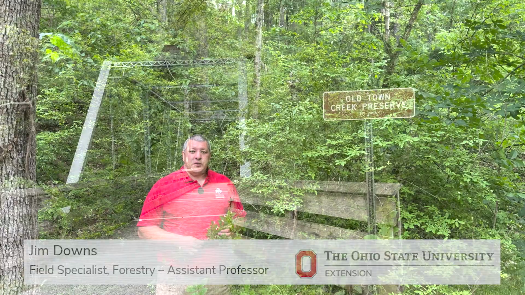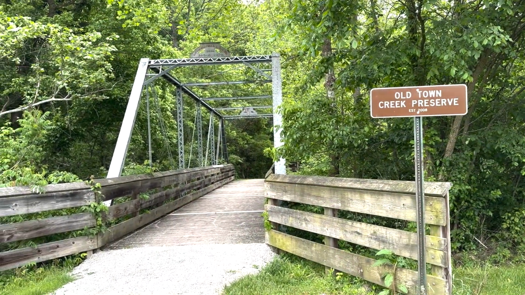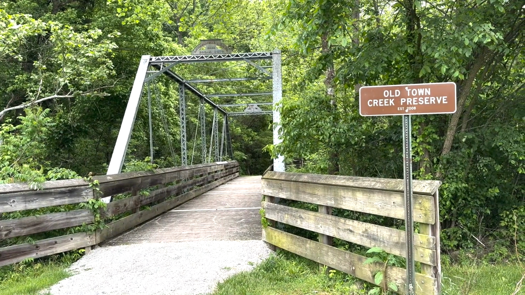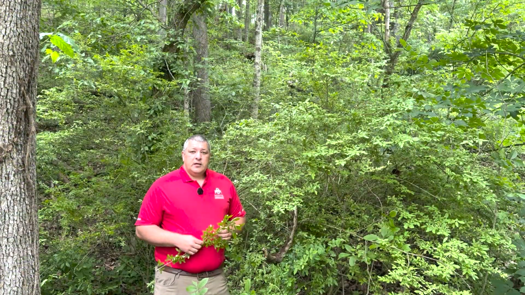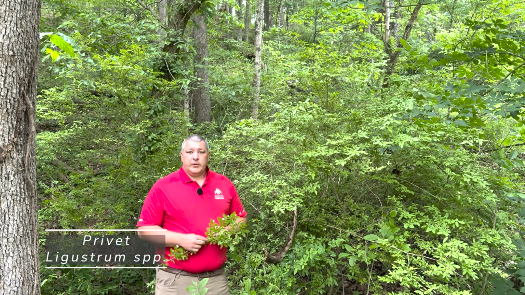Today I am at the Old Town Creek Preserve, which is a city park in Logan, Ohio. It's actually attached to the Hocking County Fairgrounds and is part of their tree trail where I'm at today. But today I'm going to be introducing privet, which is a non-native invasive plant that is actually fairly common all across the state of Ohio.